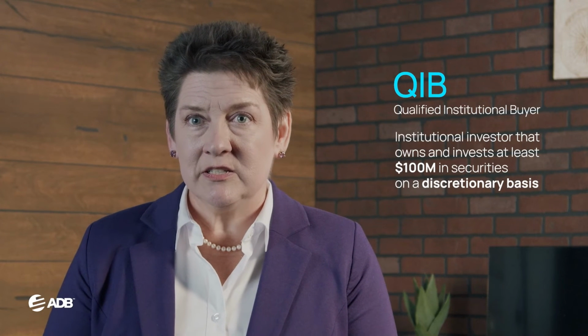Don't confuse 144A with Rule 144. It is not the same rule. Rule 144A was enacted to allow large institutional purchasers to trade unregistered securities in the U.S. So let's start by defining a qualified institutional buyer. A QIB is an institutional investor that owns and invests at least $100 million in securities on a discretionary basis.